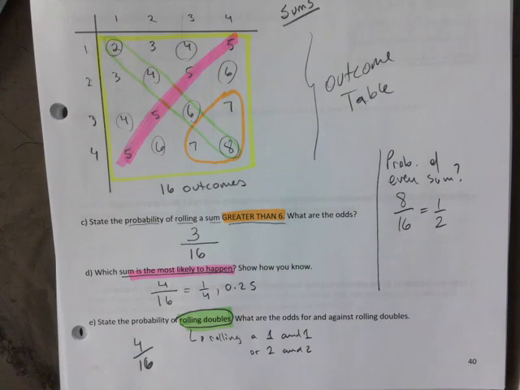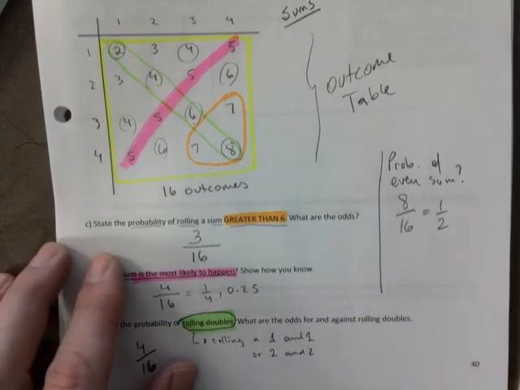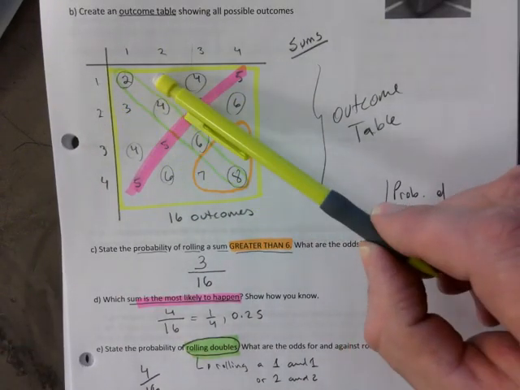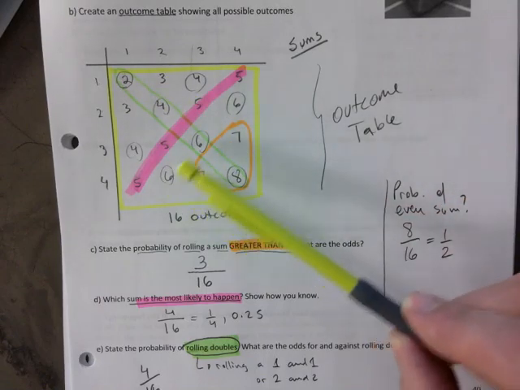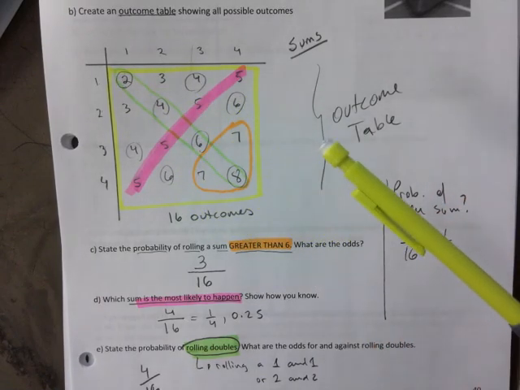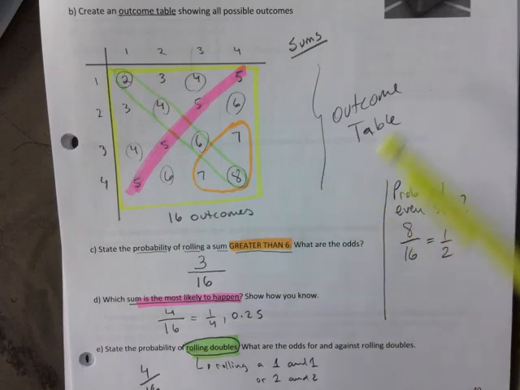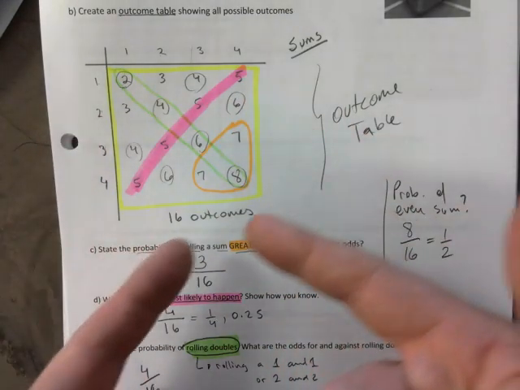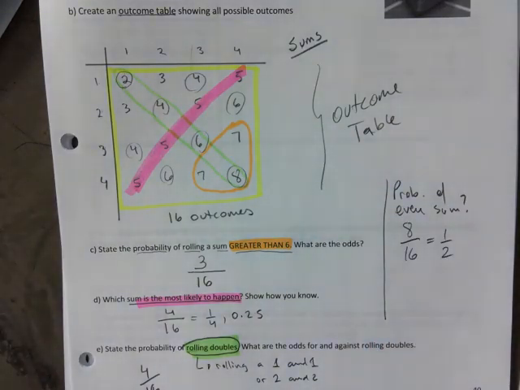Sums that are multiples of 3. What's a multiple of 3? 3, 6, 9, 12, and so forth. So what would that be? 1, 2, 3, 4, 5. That's all I have in this, right? There are 5 options. So that's it. That's outcome tables. It's still probability. You just have to look at this to help you out, okay? The outcome table. So don't let an outcome table throw you off.